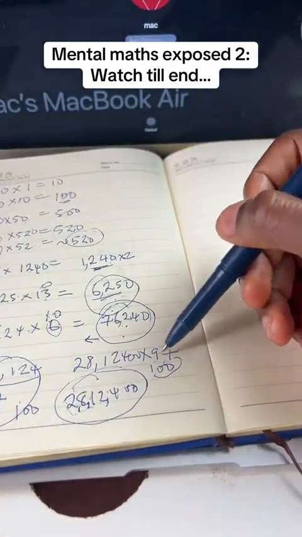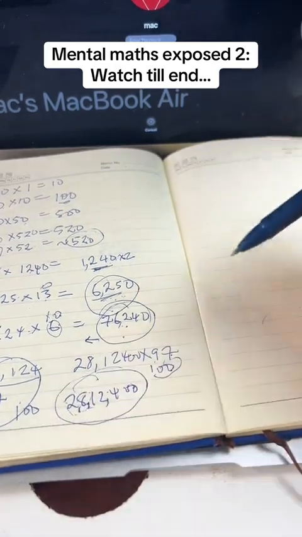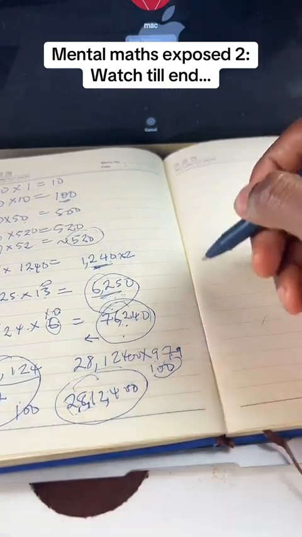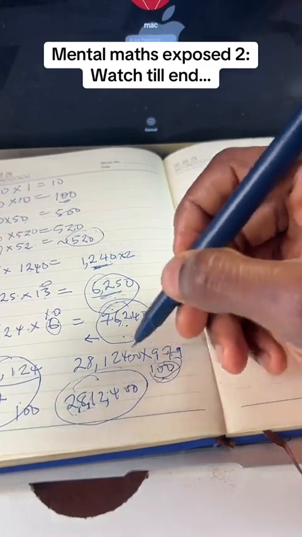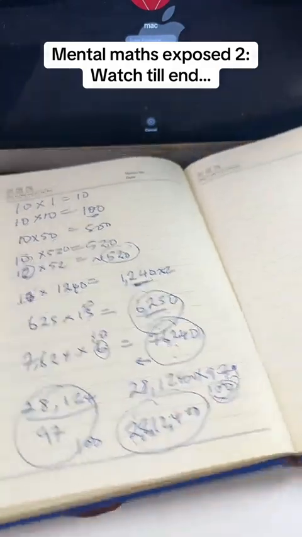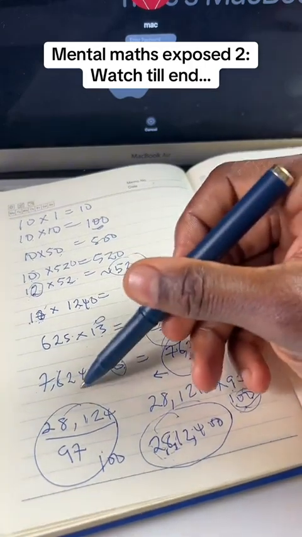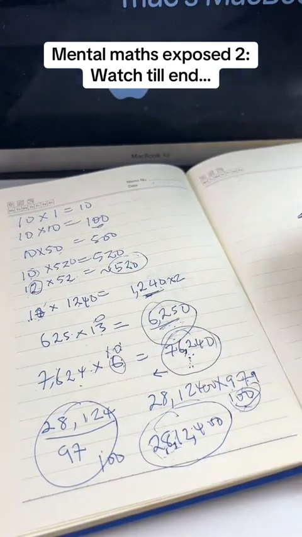Why are we so close? Our estimate is so close because 97 is really close to 100. If I did 99 now, it would be even closer. So the closer the number you are working with is to your approximation, the closer the answer will be. Like here, 6 is really far from 10. That's why we got 40-something thousand here. The actual answer is a bit far from our estimate.